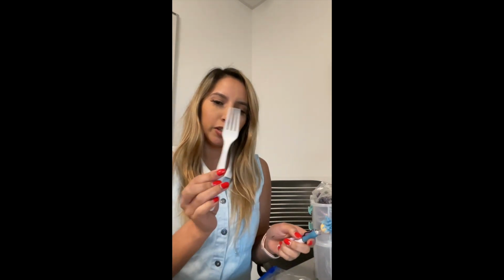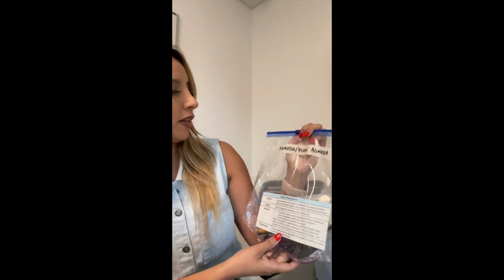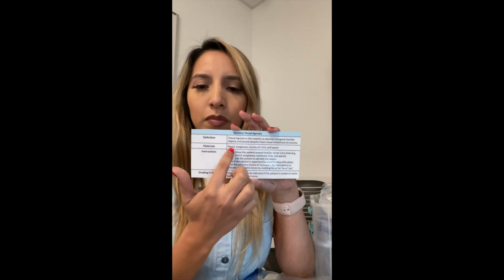Materials, I have a fork, a pen, a toothbrush, a key, a coin, and a screw. Next one I have here is visual agnosia. I have my definition, materials, instructions, and grading criteria.